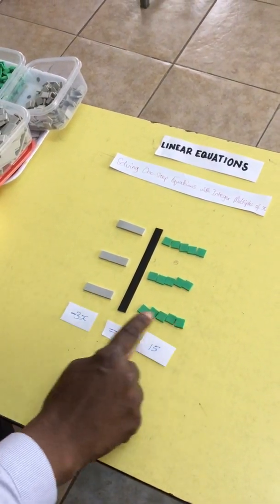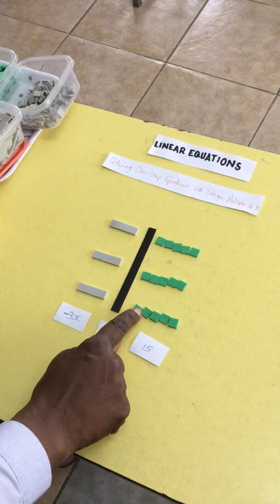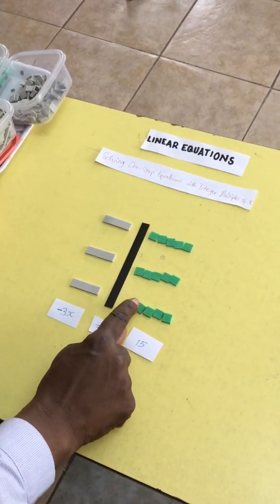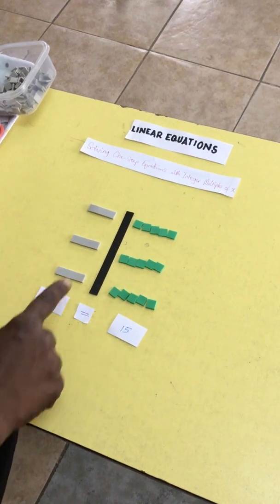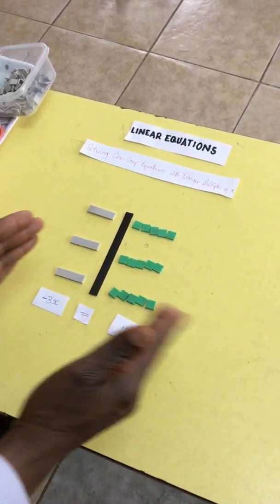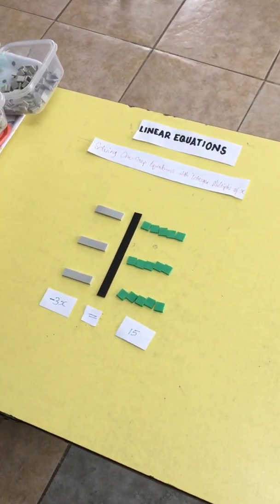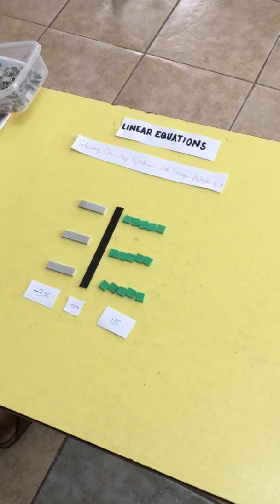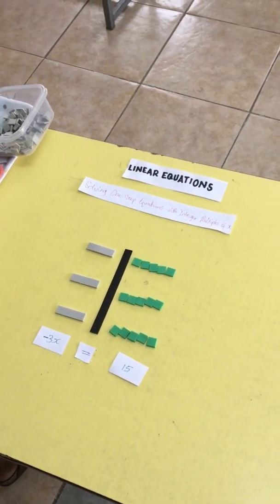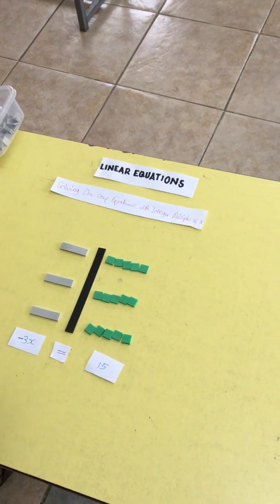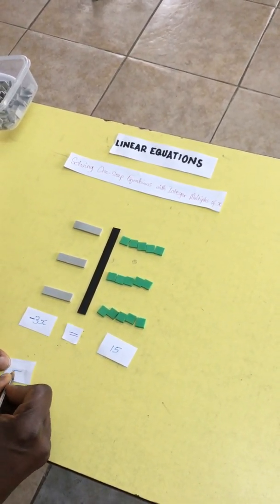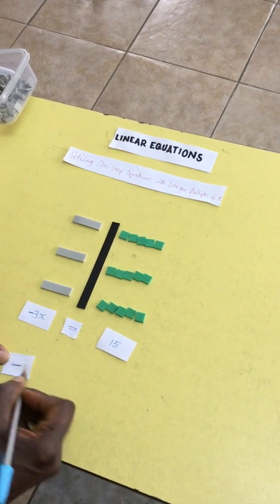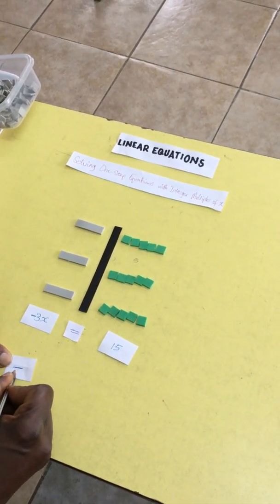So right away, what can we see? 1 negative x equals 1, 2, 3, 4, 5. So let us show that we have divided both sides by 3. Just as we did before, we put the bar as in a fraction to show that division, divided by 3.